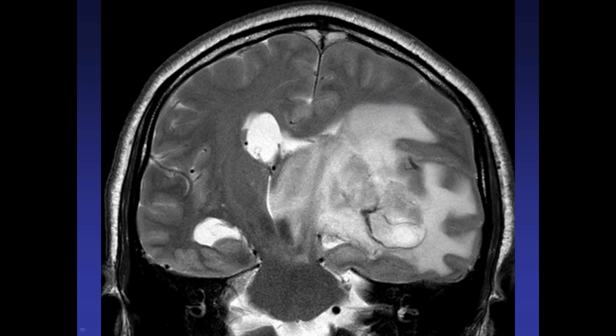And all of these things can happen at a normal ICP, right? All it takes is for the force vector to be coming from the right direction. Particularly anterior temporal lobe lesions, for example, an intracerebral hemorrhage, will routinely cause uncal herniation at a normal ICP. So you don't want to feel too reassured.